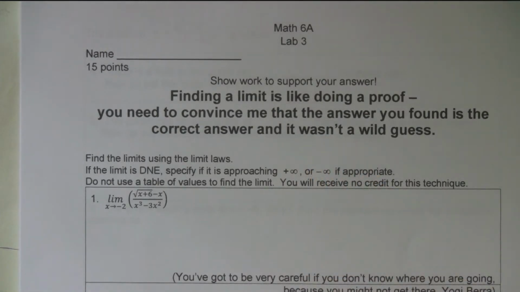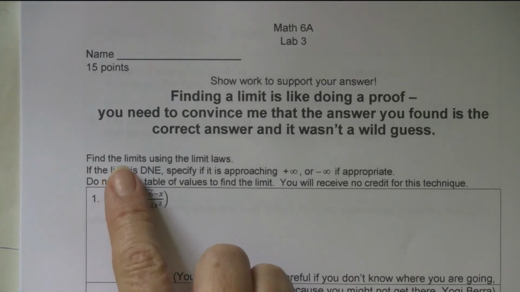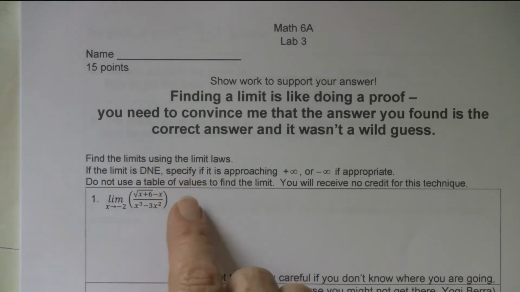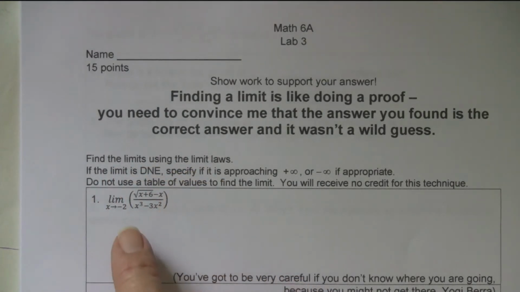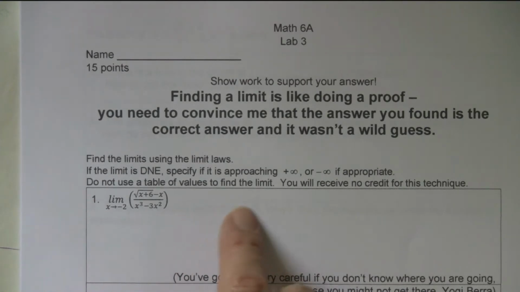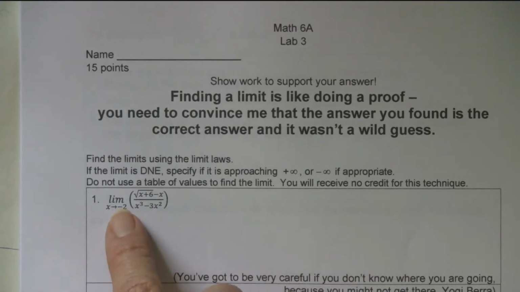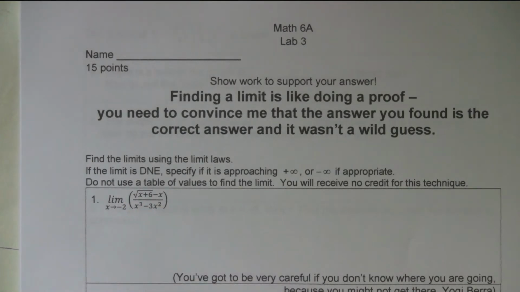And the other thing is it's asking you to find the limit using the limit laws and not asking you to use a table. And so sometimes people do that. They make this table of values or they just try to get really close to -2. And that's why a lot of schools will not allow you to use a calculator, because that's not what we're looking for at all. We're wanting you to figure out what it would be.